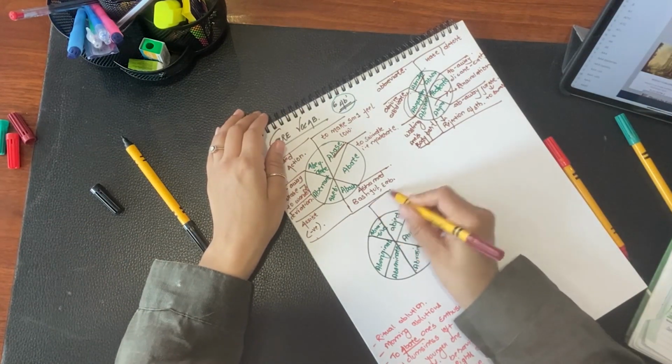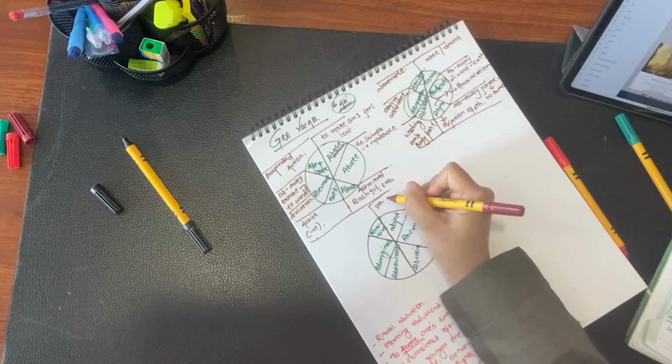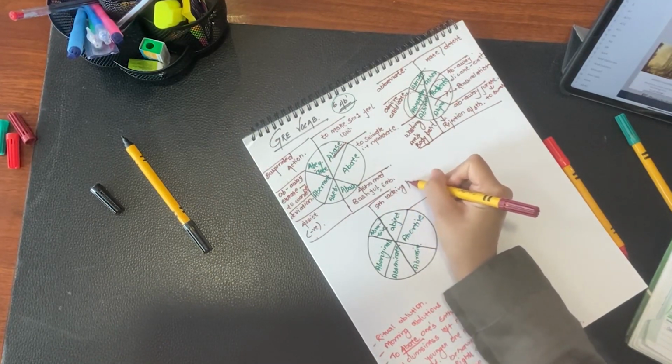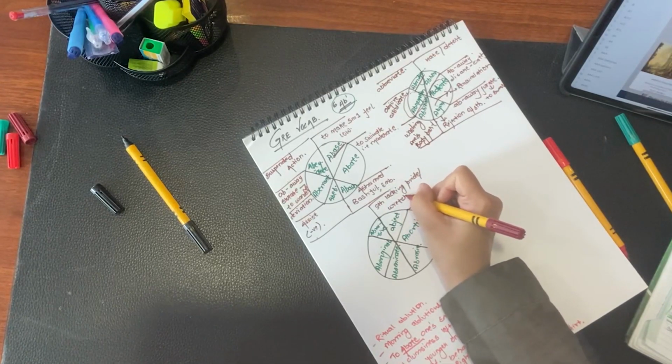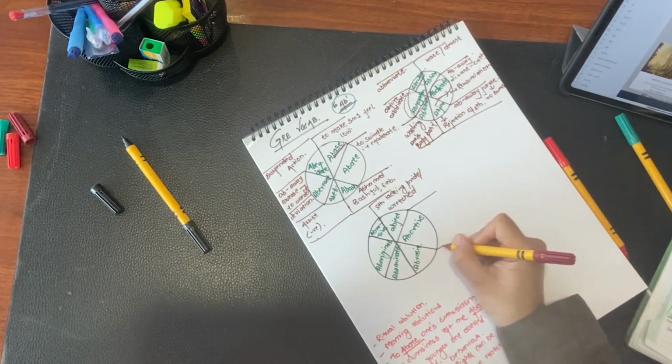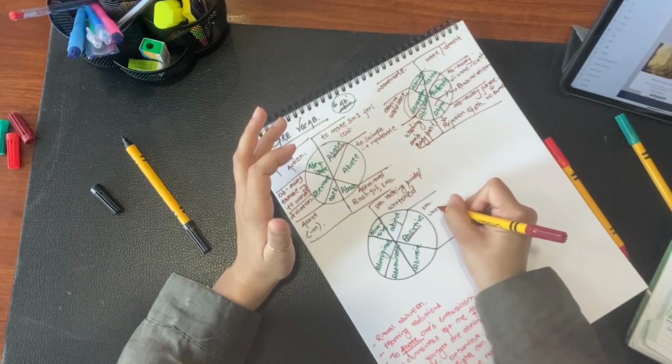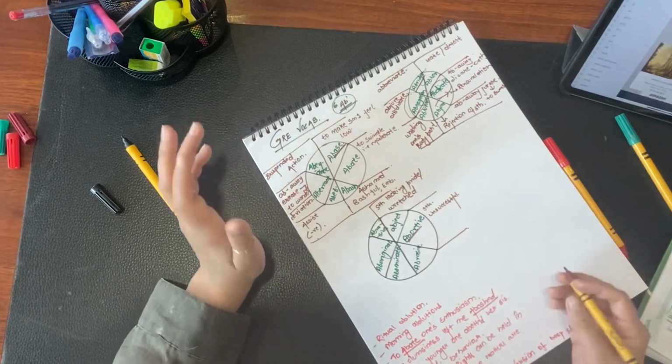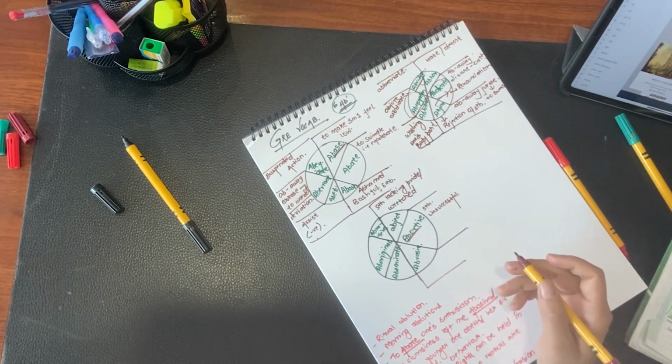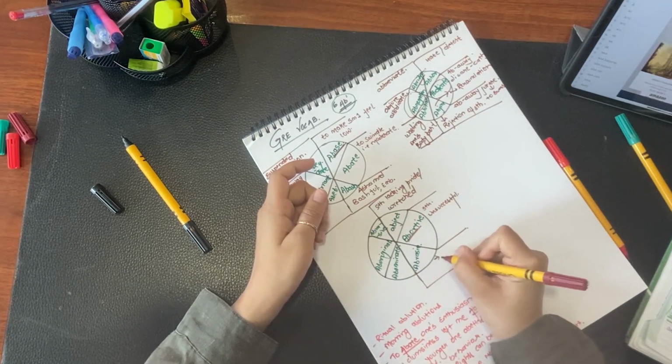So what does abject mean? It is something lacking pride, completely wretched. Next is abortive. As the name suggests, abort means to stop something, so abortive is something unsuccessful, okay. Next is abrasive. Abrasive has two meanings. First is something that causes damage, okay. The other meaning is to remove the surface of something by rubbing.